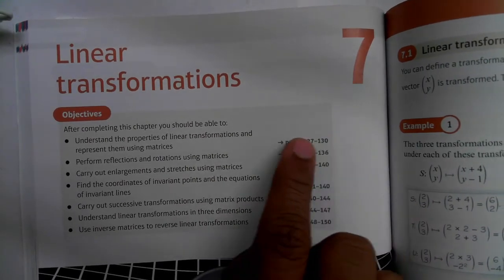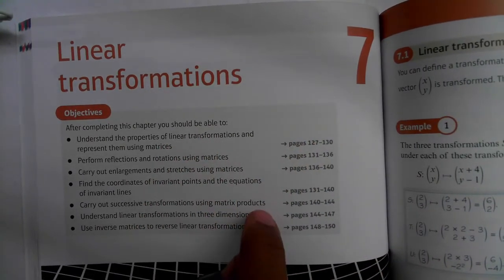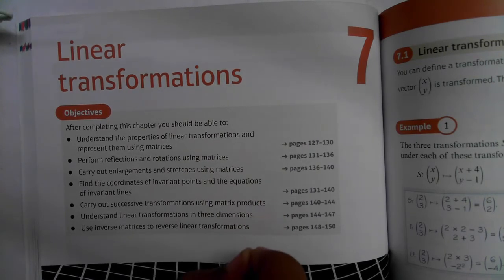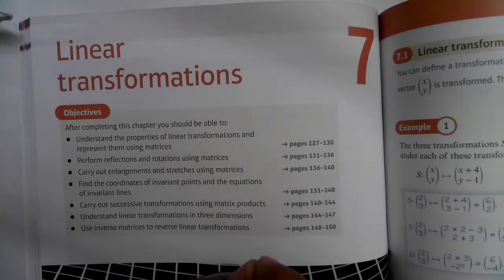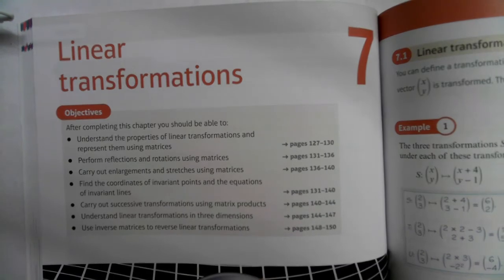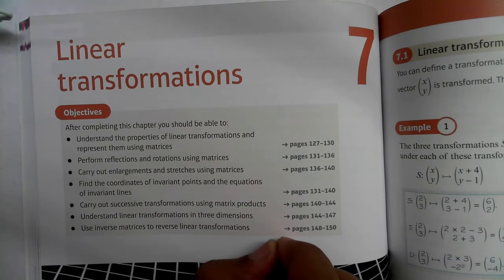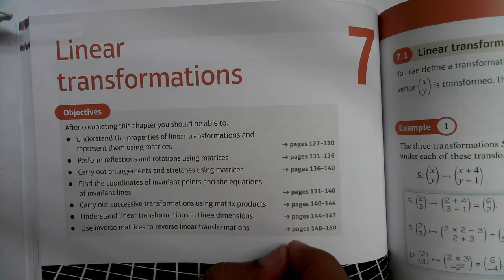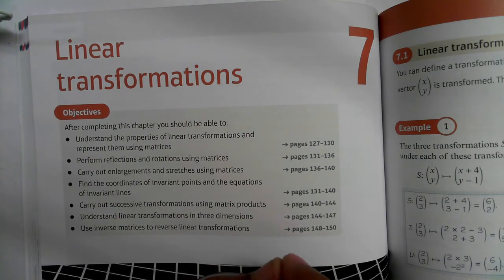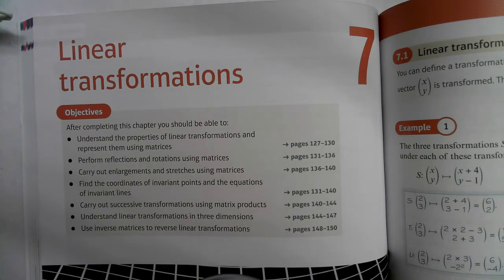the book, which is about linear transformation. This is after we've finished matrices. And what did we learn in matrices? Finding determinants, obviously the normal four operations, finding the inverse of a matrix, the inverse of a 3 by 3 matrix, and then finally solving a system of equations using matrices.